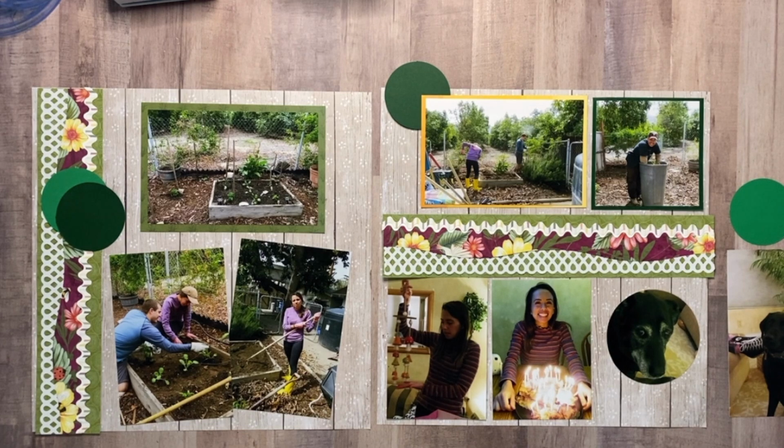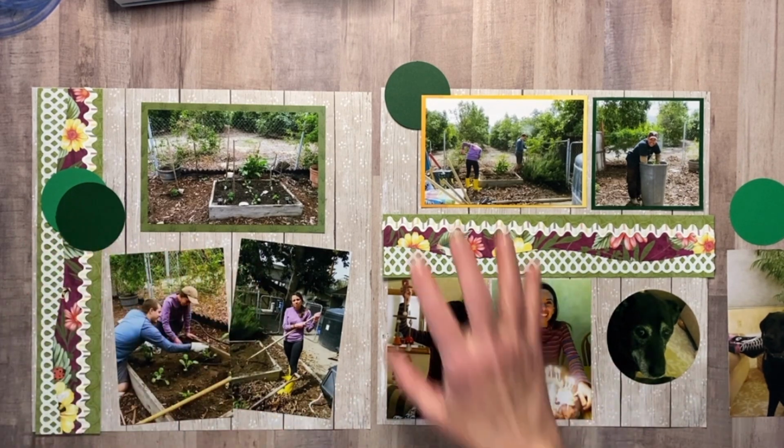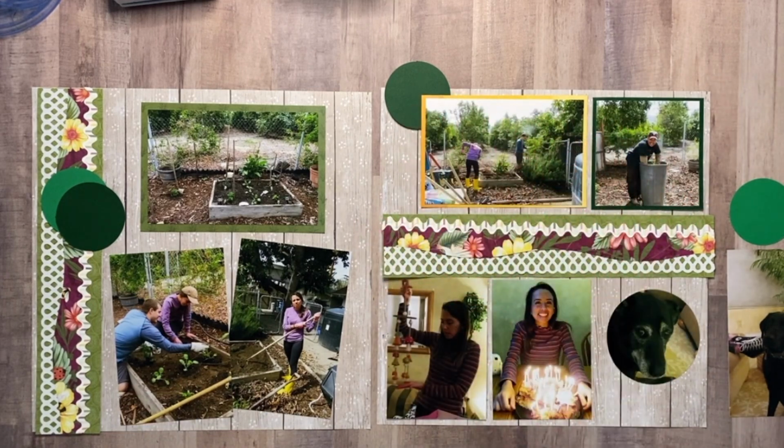Let me pause really quickly. I will get the borders adhered down, the circles adhered down, and then I will be back and we will get ready to give this titling a journaling spot and some embellishments.